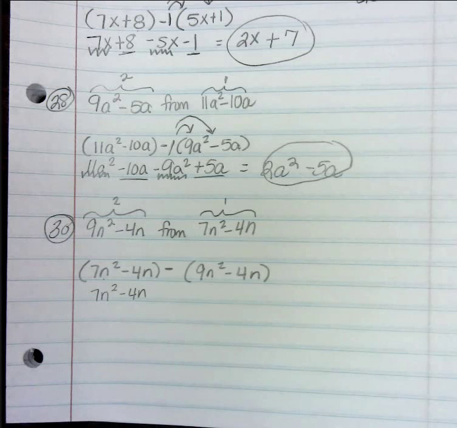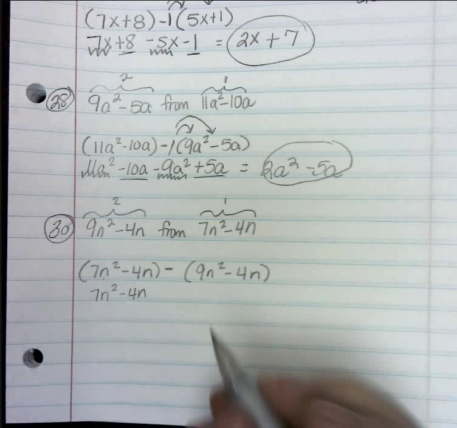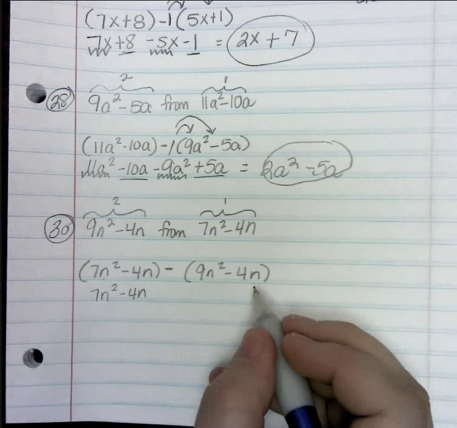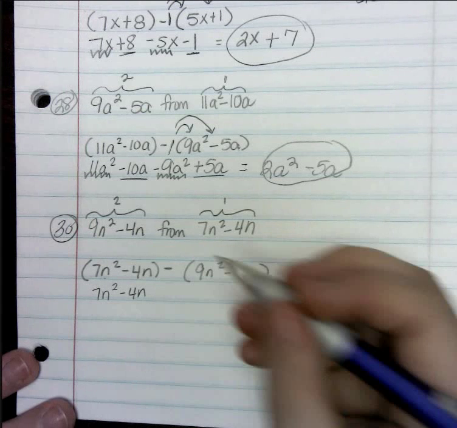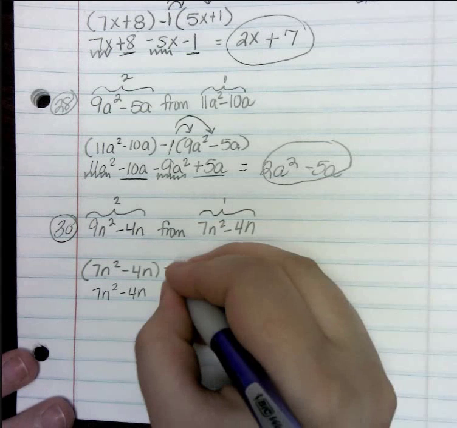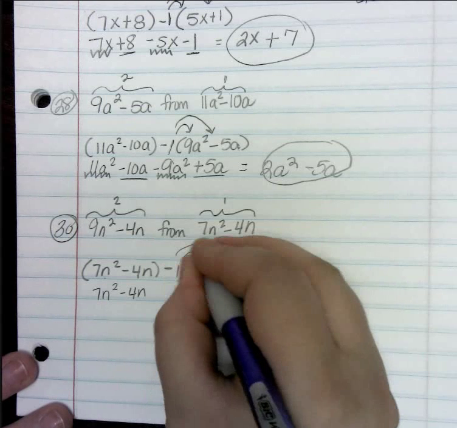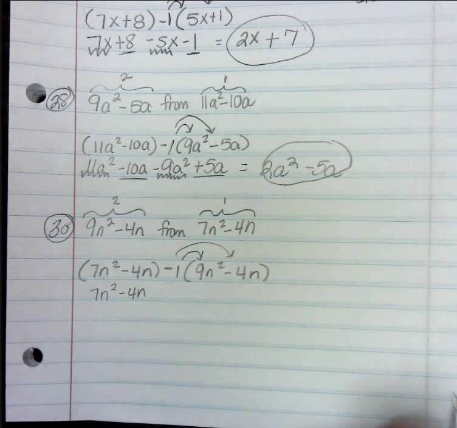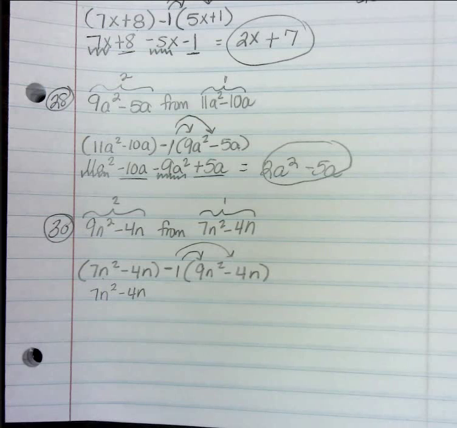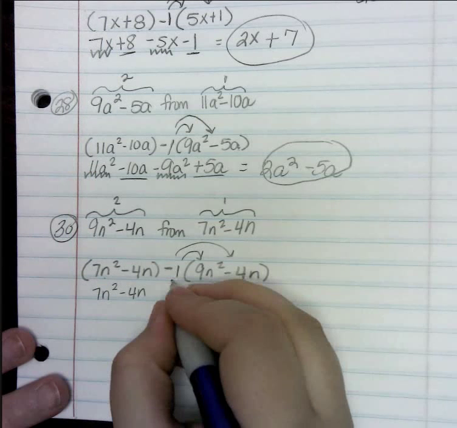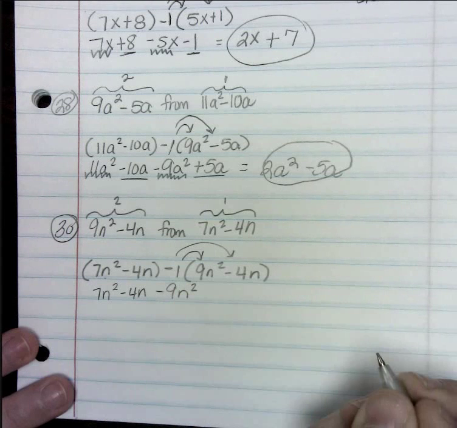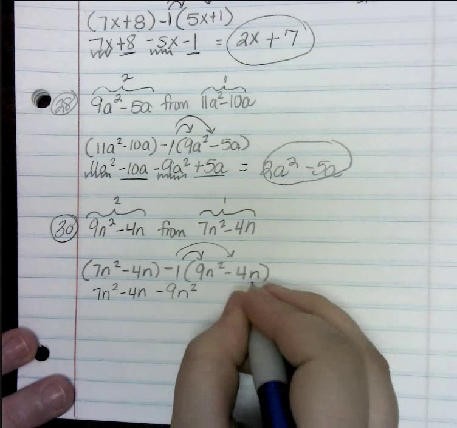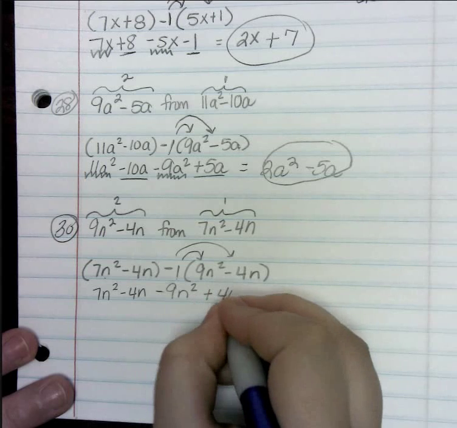Next, can I combine these two terms in my second set of parentheses? The answer is no. Is there anything multiplying out in front? The answer is yes. So I'm going to distribute that negative 1 into both terms inside of that set of parentheses. So negative 1 times 9n squared is negative 9n squared. Negative 1 times negative 4n is positive 4n.